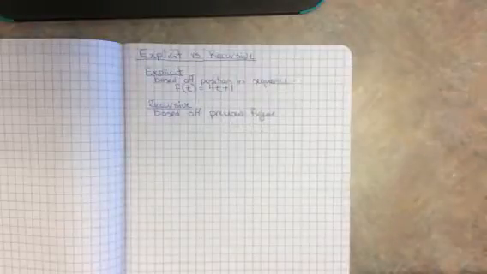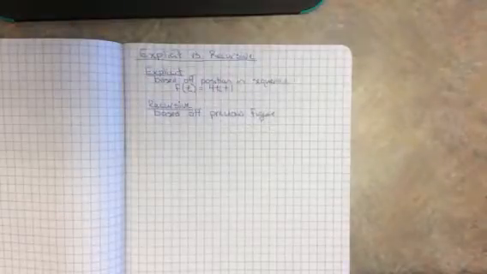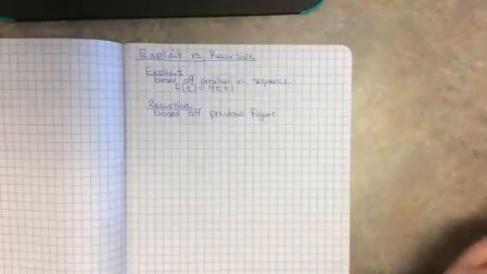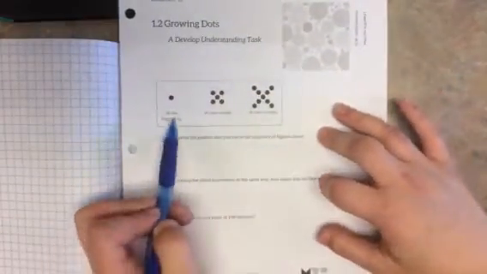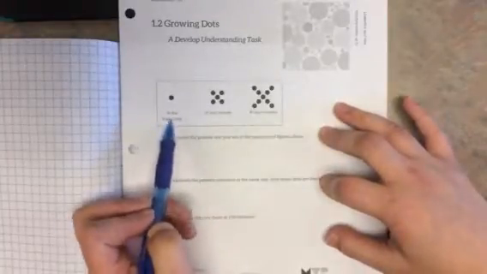If you think about our growing dots problem, at the beginning was a time of what? Well, I'm going to cover this up for a minute so I can put this up here. Here's our pattern. So this says at the beginning. What time do you think at the beginning is? 0.